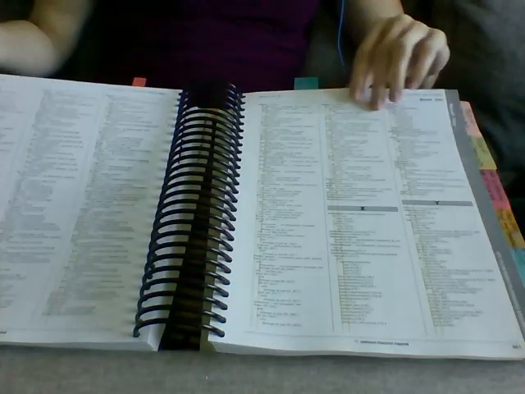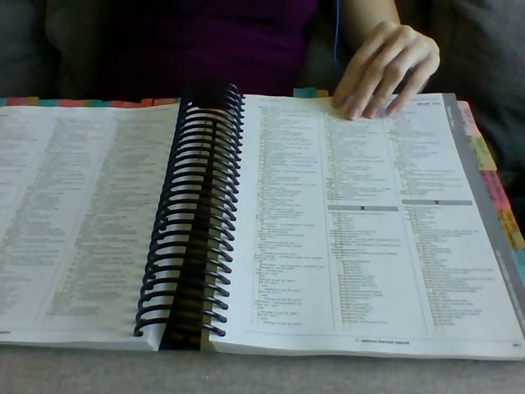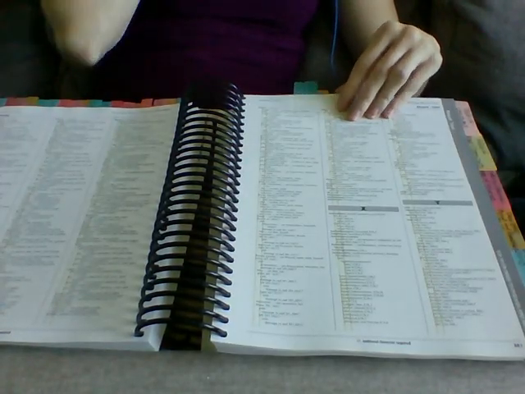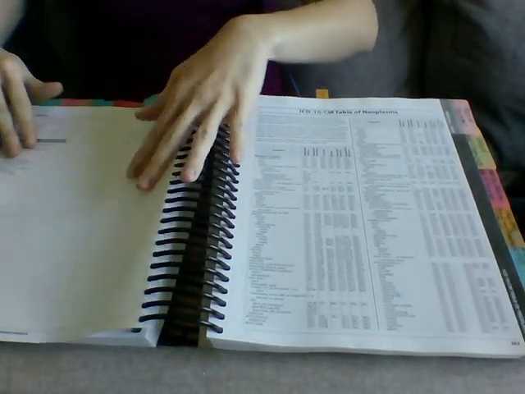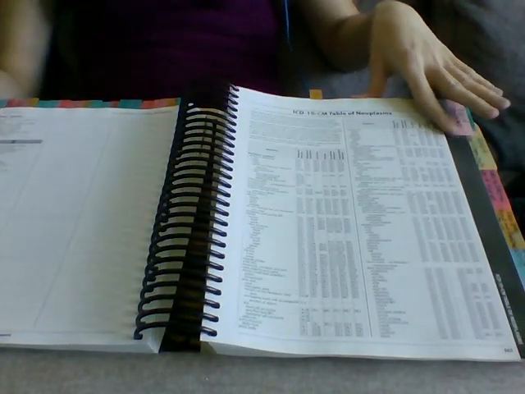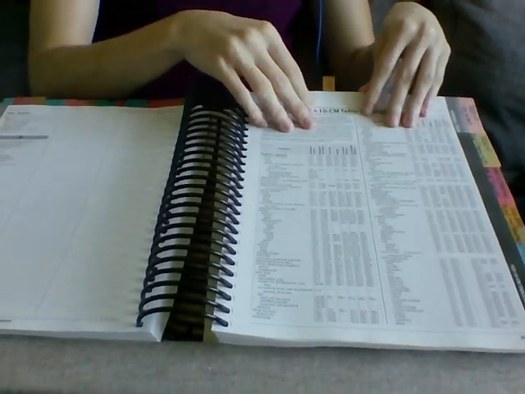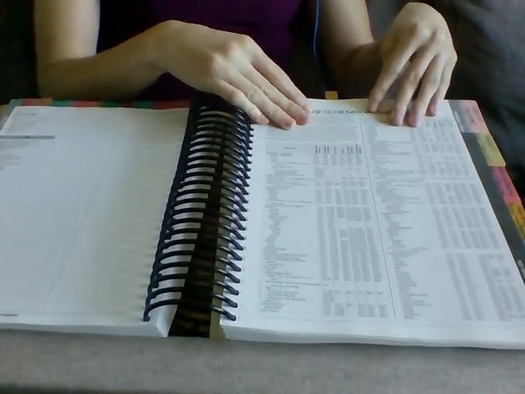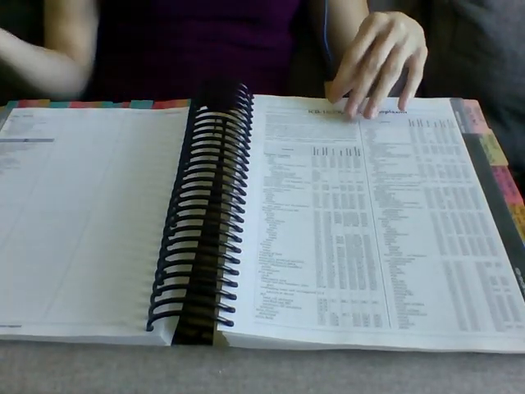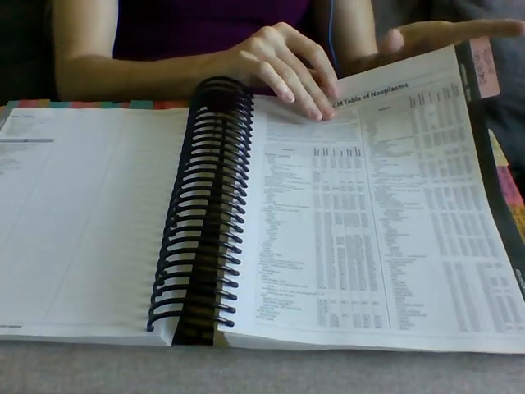Next we have X and Y, X-ray and yo-yo, on page 361. Last but not least, we have Z. Z is in Zulu. It's on page 362, but I have the tab on page 363 just because I don't want it backwards. But that is the end of the alpha index.